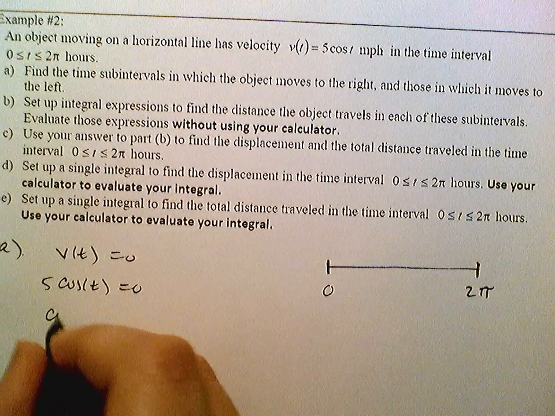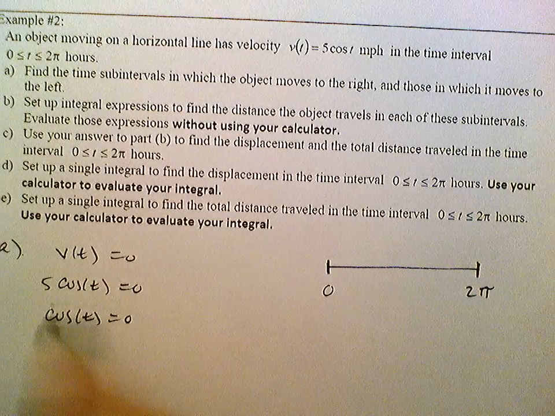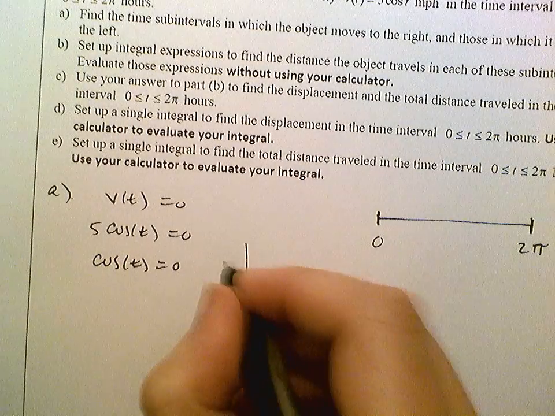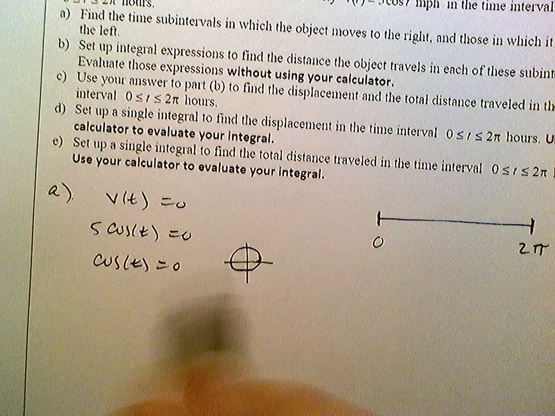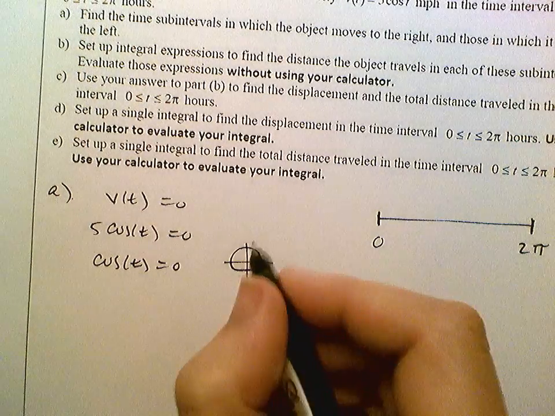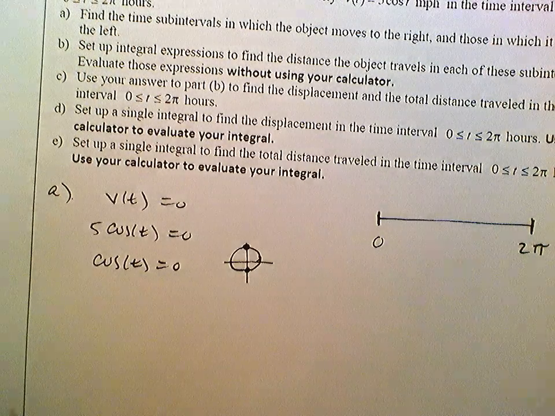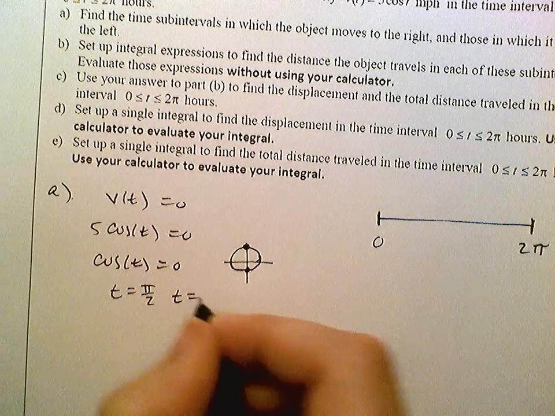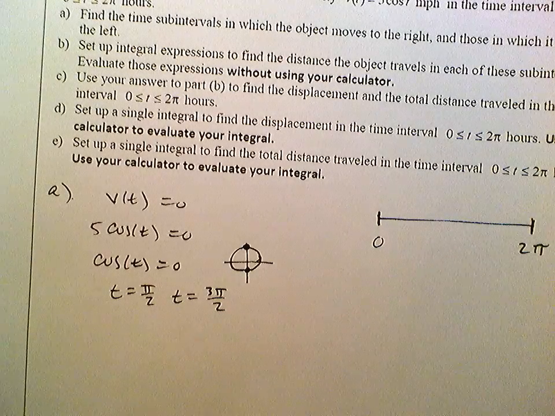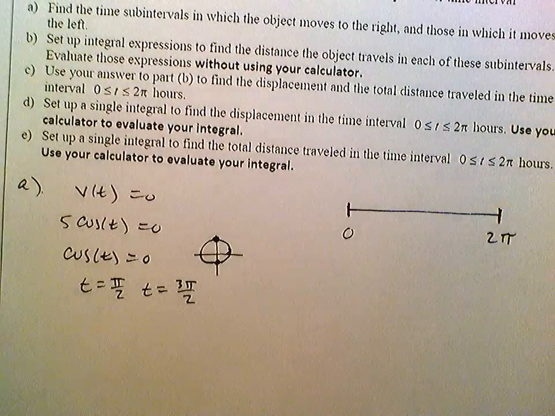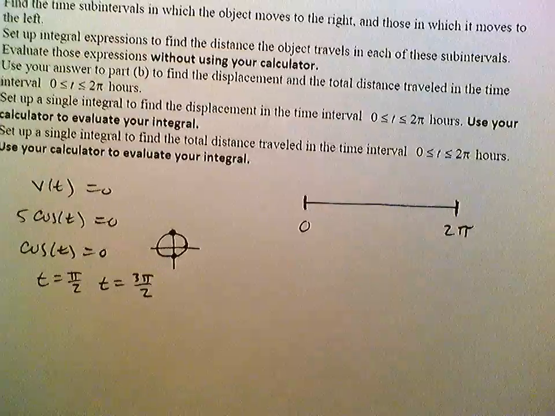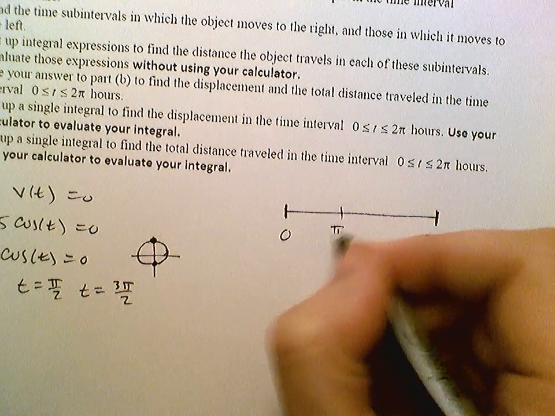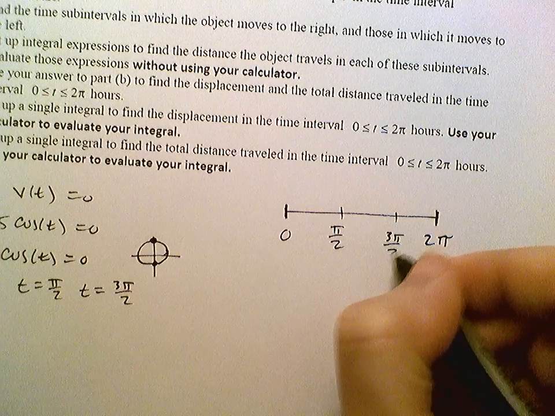All right, so I need to know where cosine t equals 0. I divided both sides by 5. Well, if you imagine your unit circle, cosine's the x coordinate, so it'd be 0 here and here. So t is pi over 2, t equals 3 pi over 2. Those would be the critical numbers. So that's where the particle is at rest, or the object would be at rest there because velocity would be 0 there. So pi over 2, 3 pi over 2.